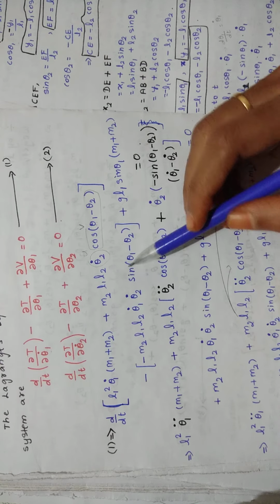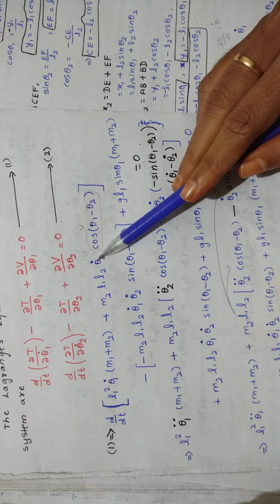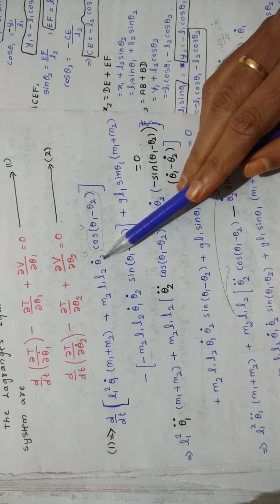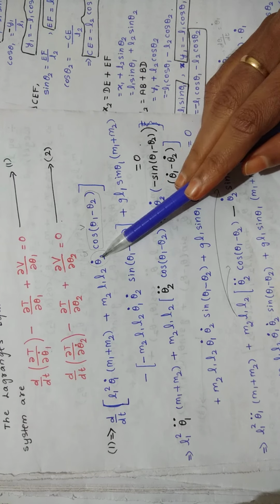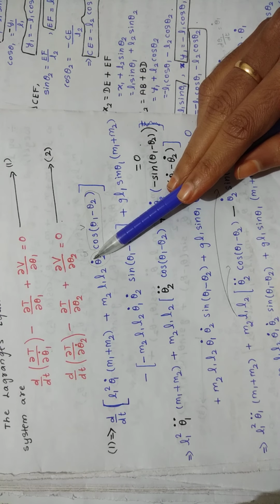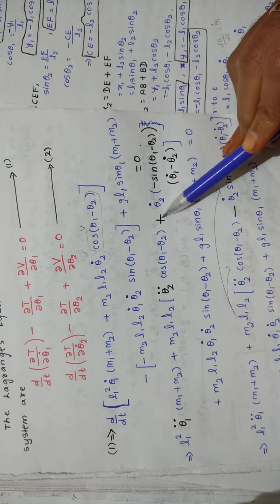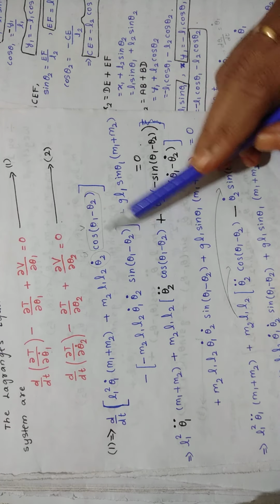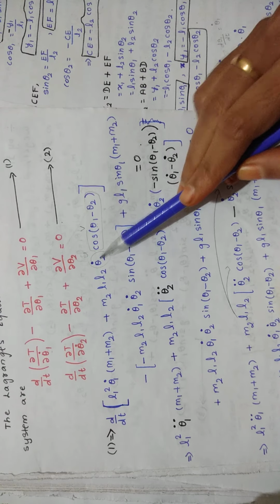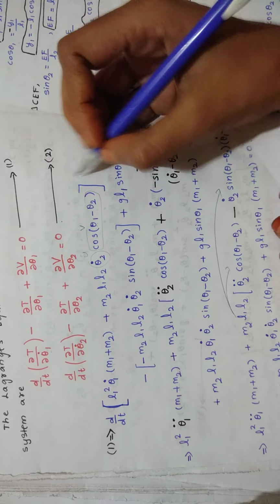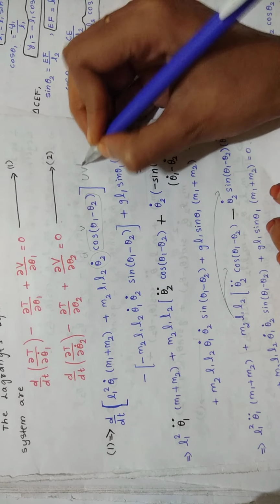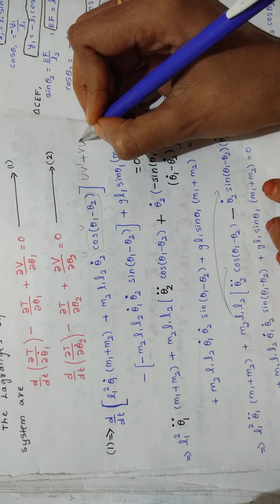Here you are differentiating this first, so that you will get theta 2 double dot, keep this term as it is, and after putting plus you keep this as it is and differentiate this. That is, you have the formula uv dash plus vu dash.